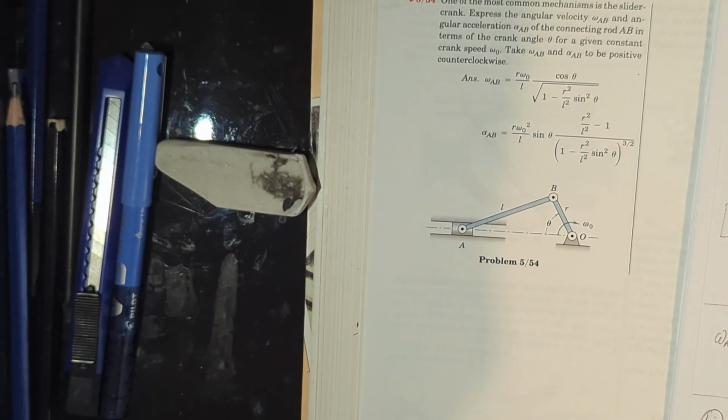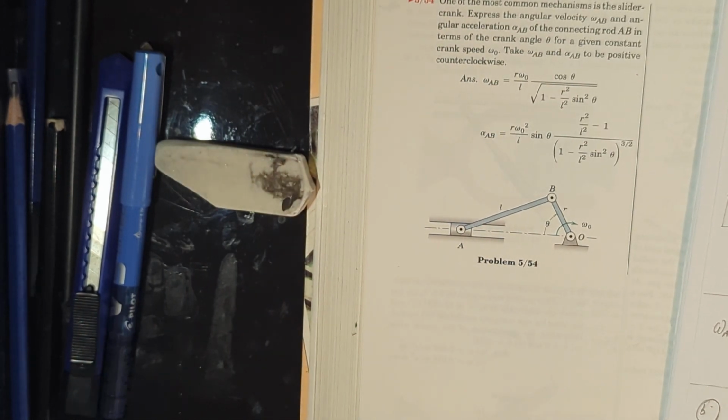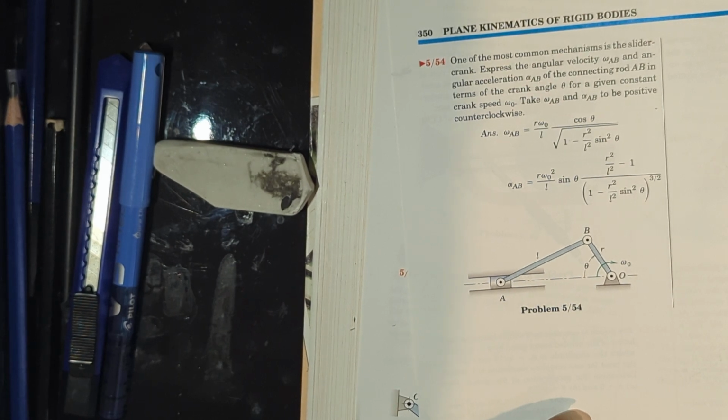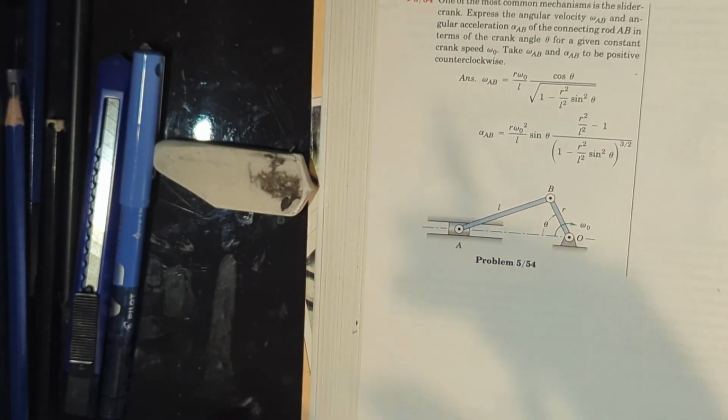I would use this relation here. So let's get kicking. Remember, we were told that cosine rho times rho dot equals r over L cosine theta omega naught. To find the angular acceleration, we differentiate this with respect to time again.